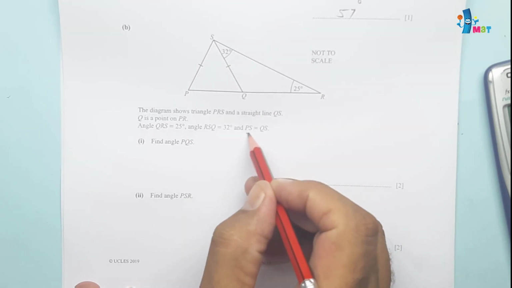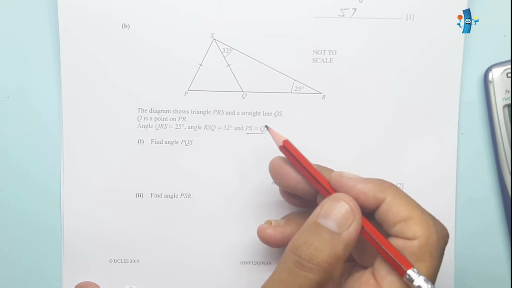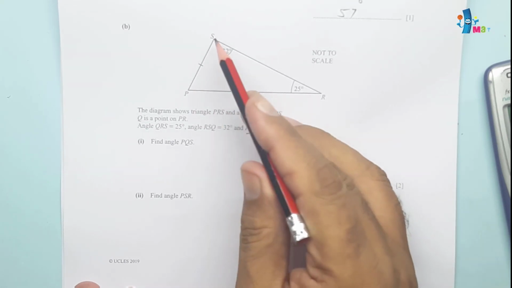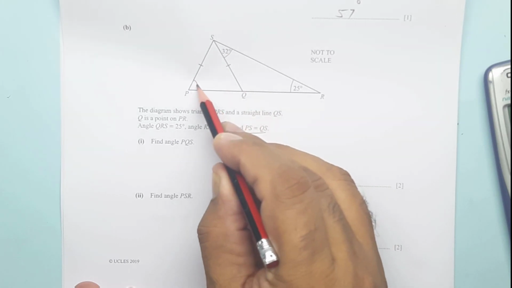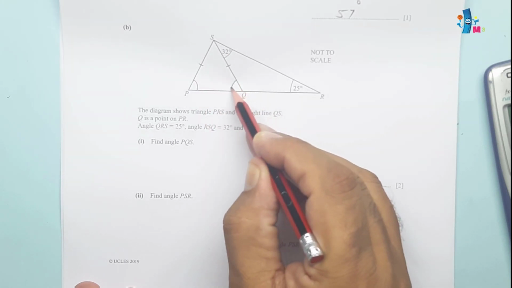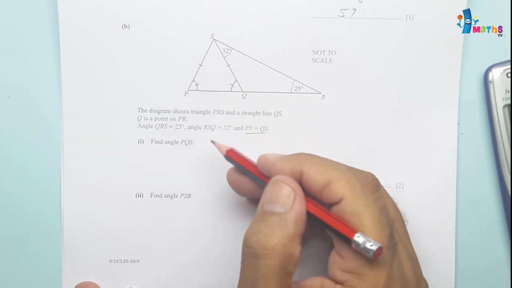These angles are given. PS is equal to PQ. These sides PS and PQ are the same in size. It means their angles opposite to these two sides will also be equal. This angle will be equal to this angle by this rule.